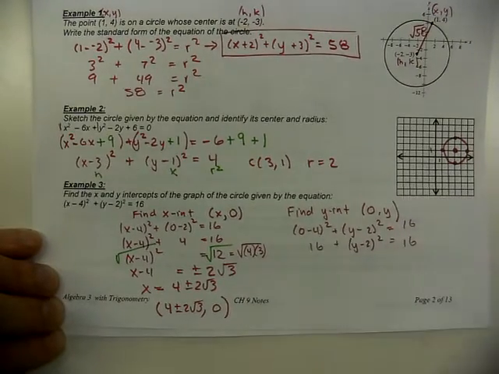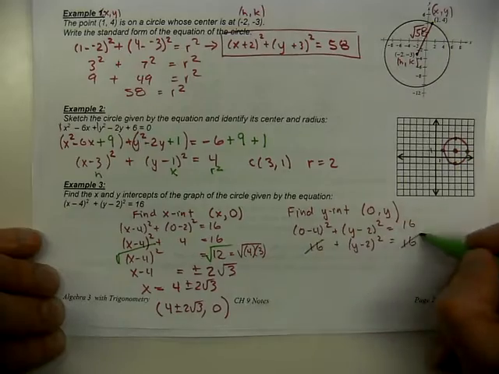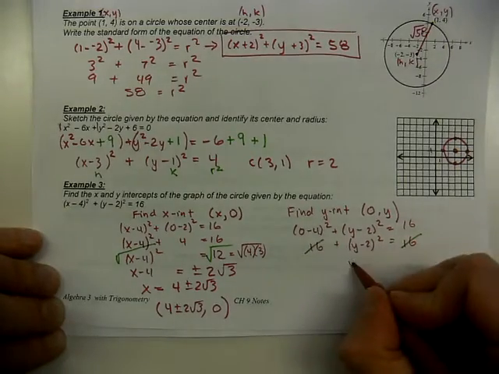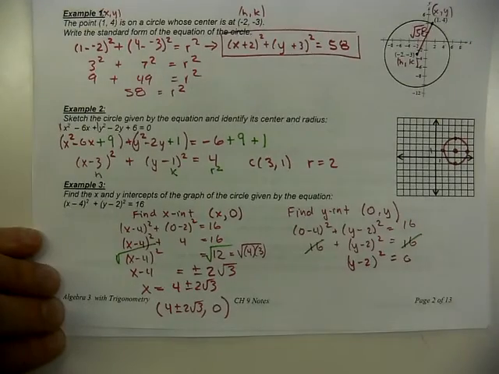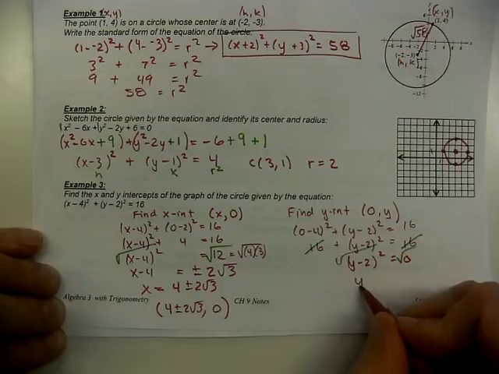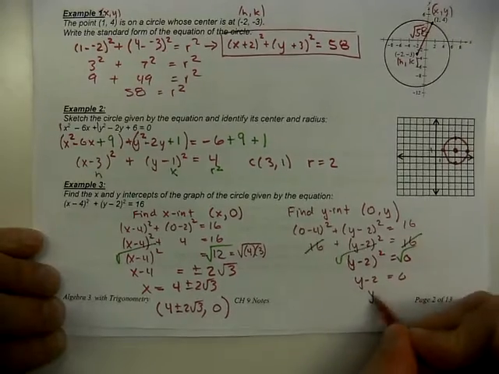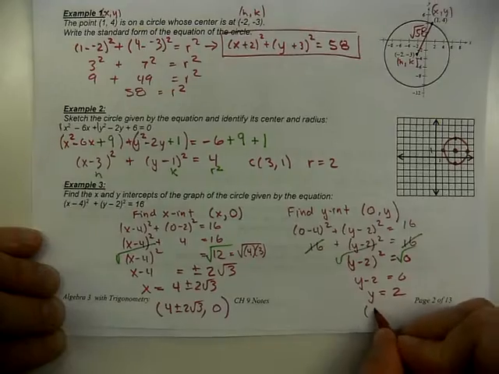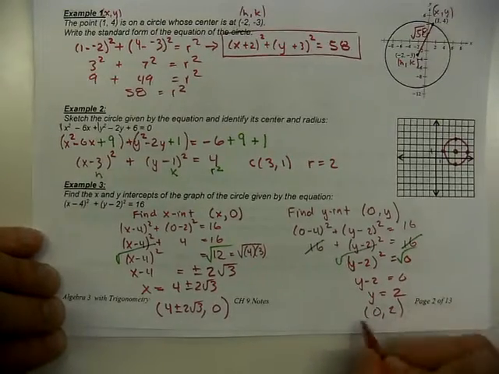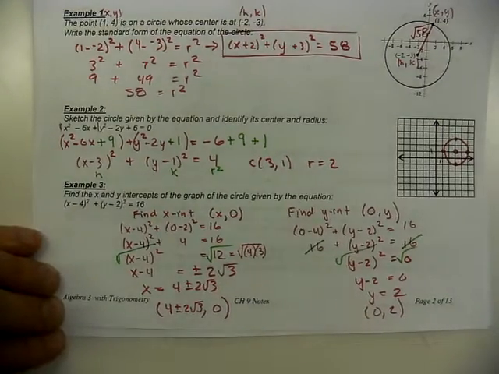You can see we have the same 16 on both sides, so as you combine the constant terms, they will drop out. So y minus 2 quantity squared equals 0. We take the square root of both sides, and it's still 0. So we get y equals 2. Again, leave that as an ordered pair, so the answer is 0, 2. That means we have one y-intercept and two x-intercepts.